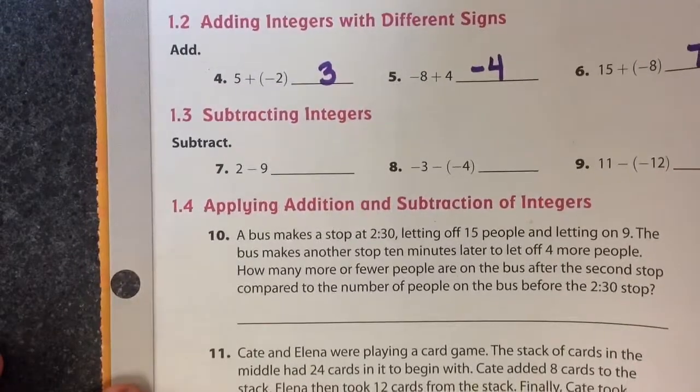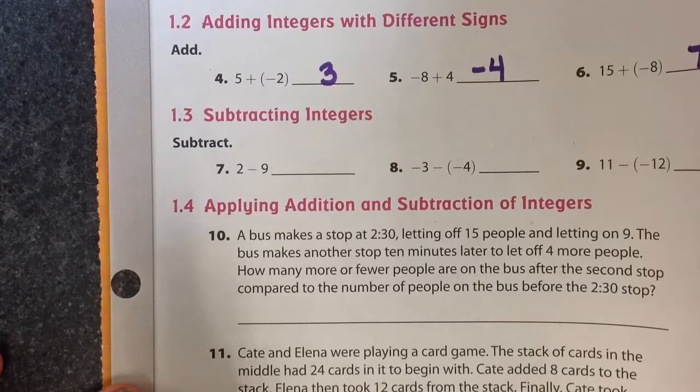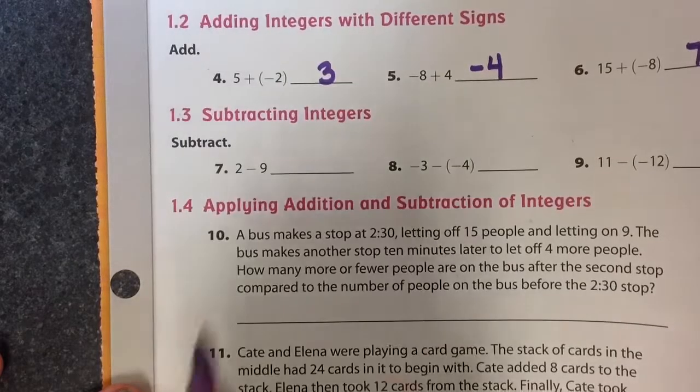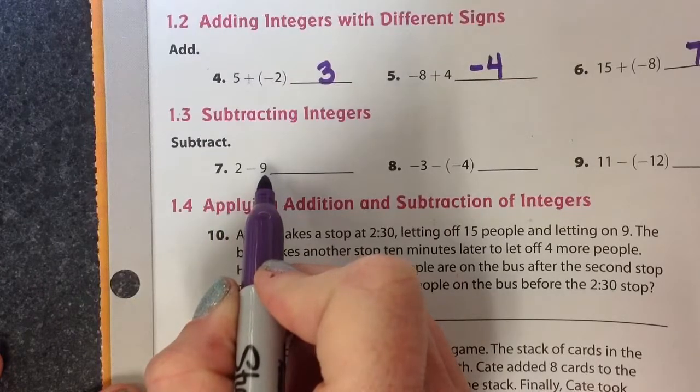Next we have number 7. Number 7 is a subtraction problem. We talked about how we cannot subtract 2 minus 9. That is not 9 minus 2, so the answer is not 7. If I only have $2, you cannot take away 9, okay?